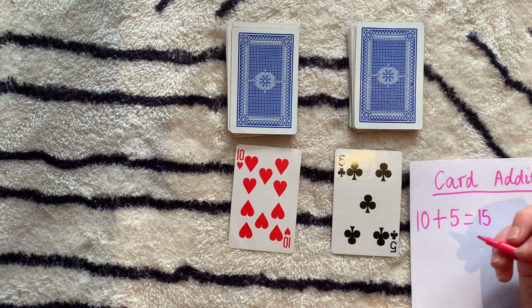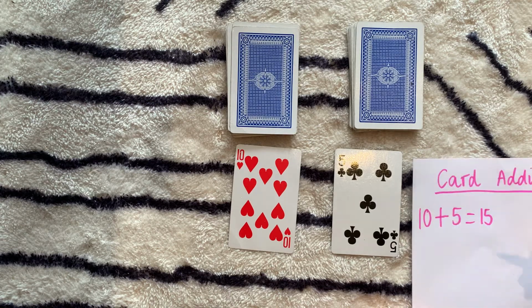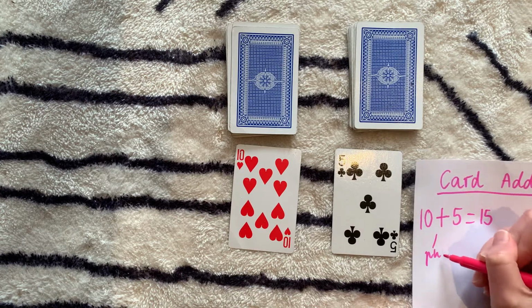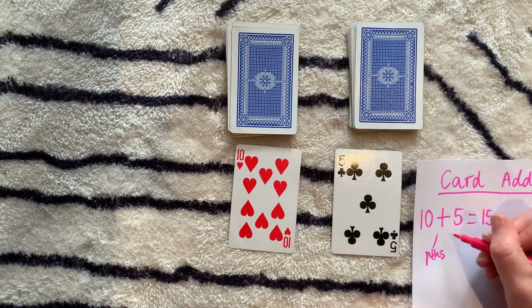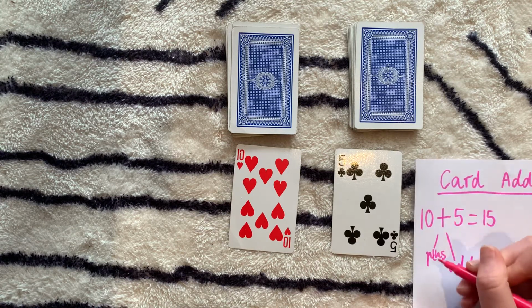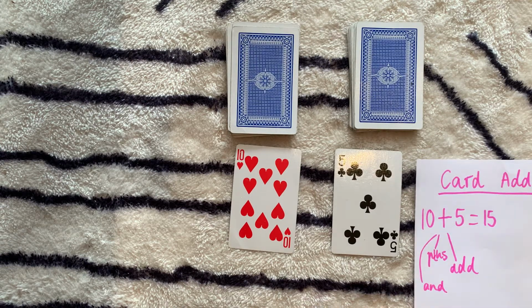Now, it is worth knowing as well that this sign here, the plus sign, can mean plus, I need an L there. It can mean plus, it can mean add. Well, my writing's not going very well today. It can mean and, okay? Just means two numbers put together.